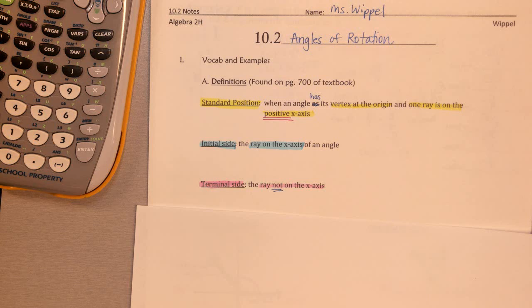All right, so angles of rotation is what we're talking about today, and before we start graphing these, you might want a highlighter or a marker or a colored pen so that you can see the angles that we're making. A few definitions to help us as we go along.